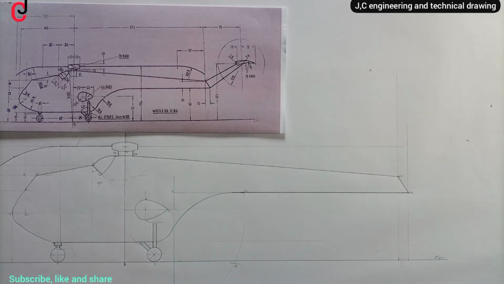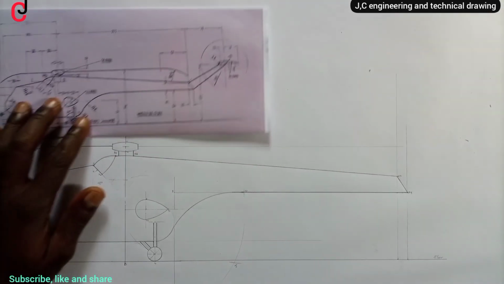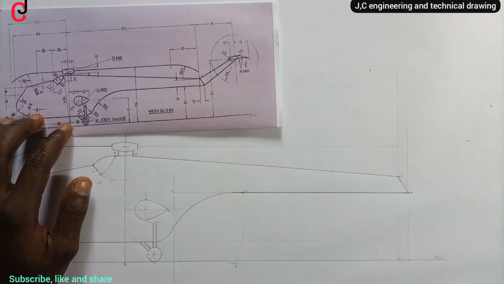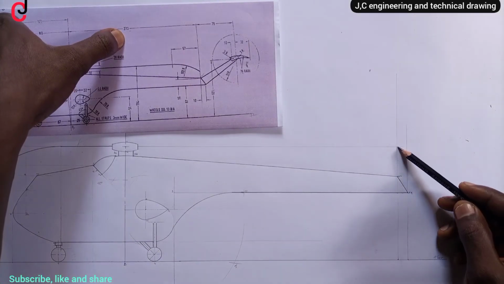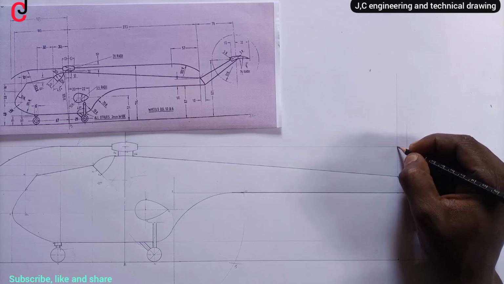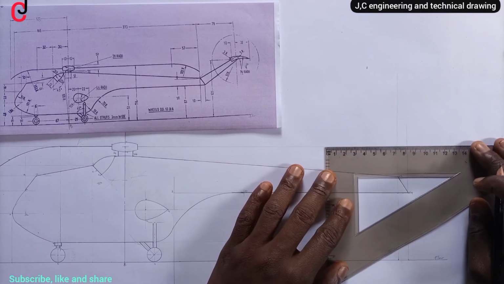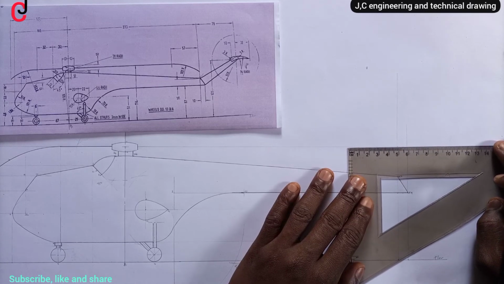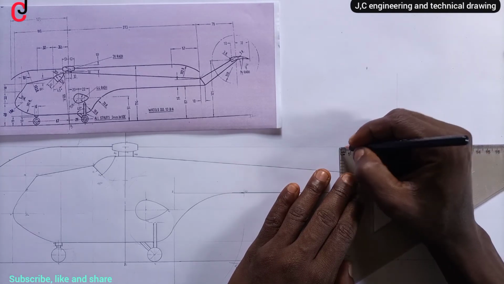Now we note that from our diagram here, you can see that from the midpoint, point B, to here was 273 millimeter. So where it hits this line here, we'll measure 57 millimeter towards our left. 57 millimeter to our left. And then we indicate with a point.